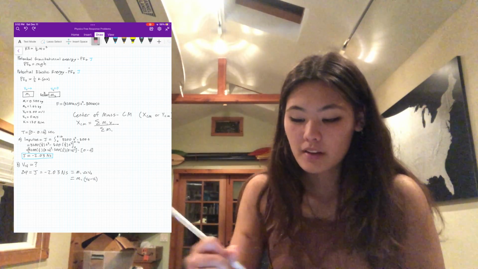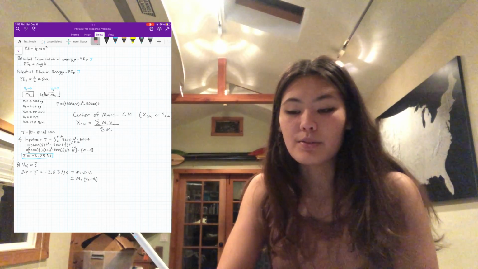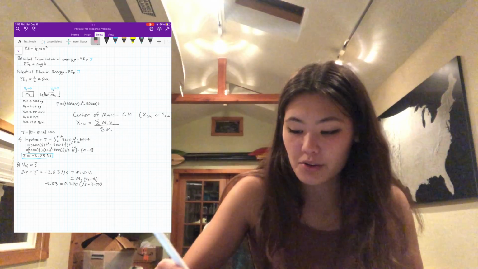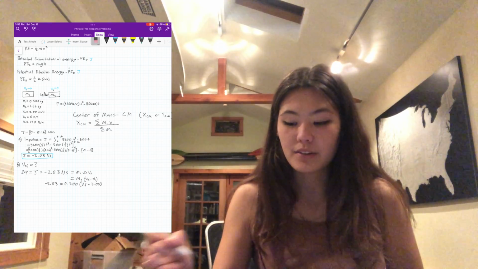And that is equal to M1 times delta V1, which is equal to M1 times V final minus V initial, which is equal to the mass of cart 1 times the velocity final minus the velocity initial. And we have M1 and we have V1, so we can go ahead and plug in those values that we have and solve for V final.